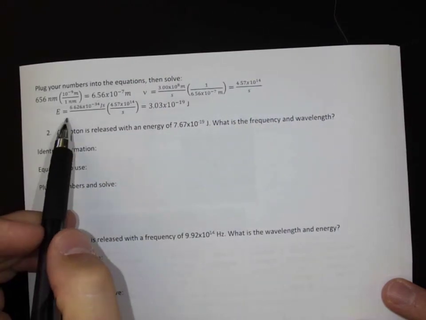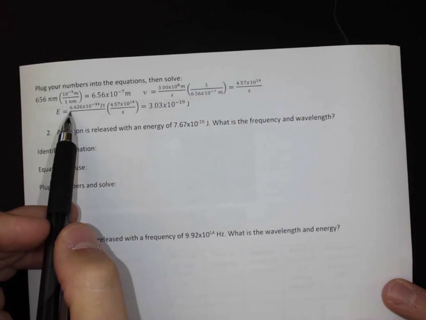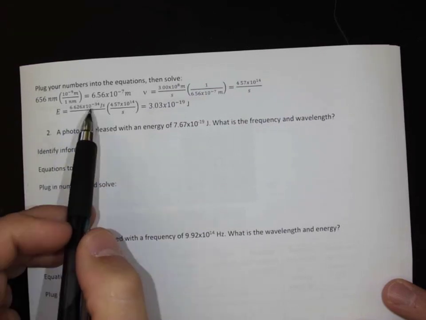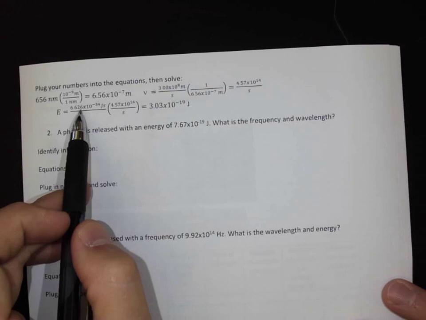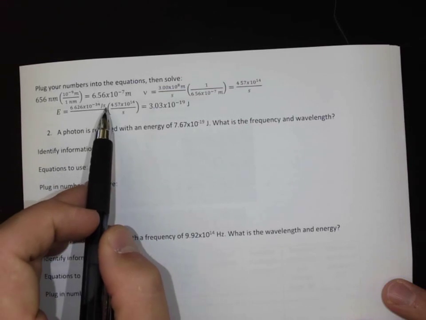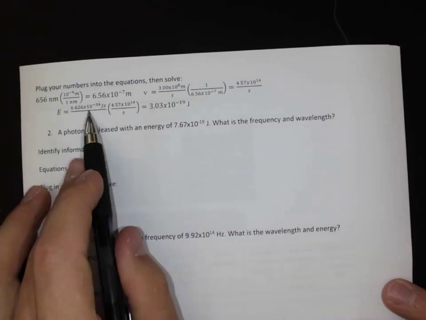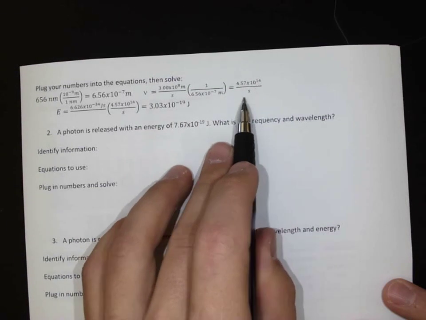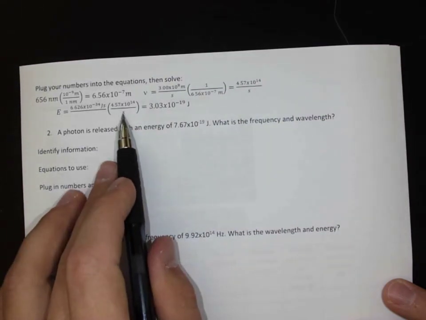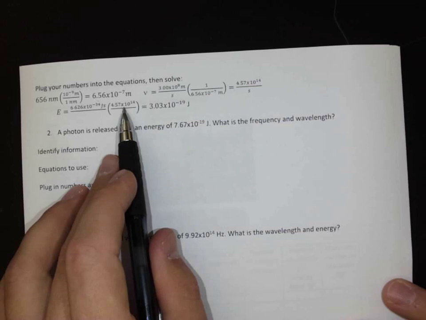Finally then, I get to take my energy, or solve for my energy. I use h, Planck's constant, 6.626 times 10 to the minus 34th joule seconds, and I'm going to multiply that by my frequency that I just solved for. Take my frequency, bring it down here. I'm multiplying, so the number goes on top.